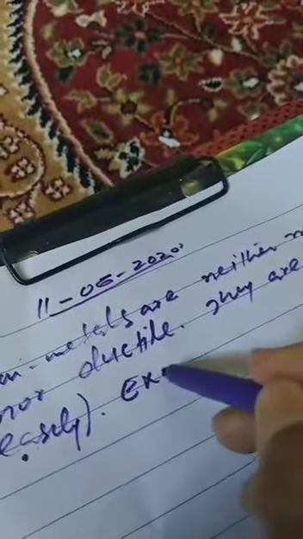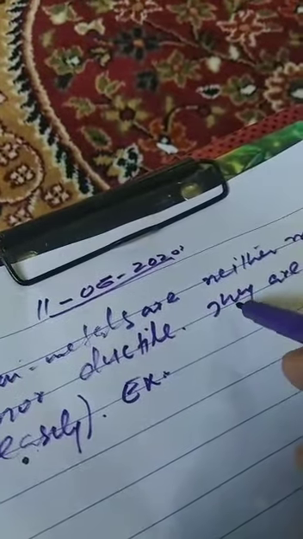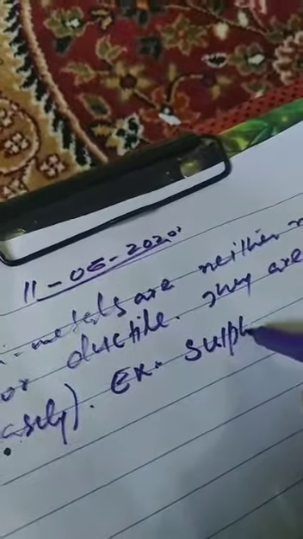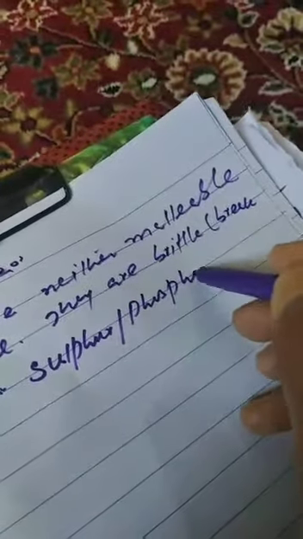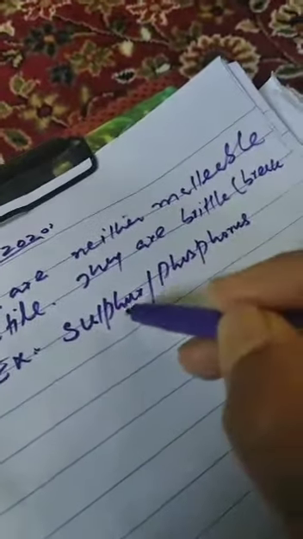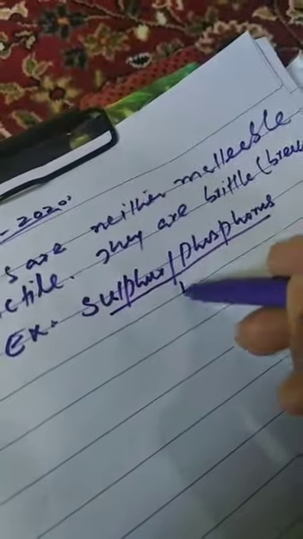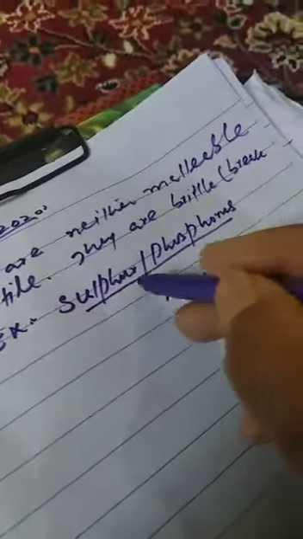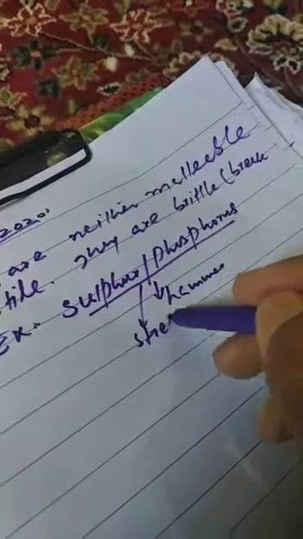For example, if we beat sulfur or phosphorus, which are solid non-metals, with a hammer, or we try to stretch them, they will break.